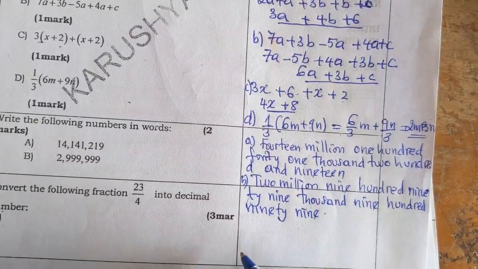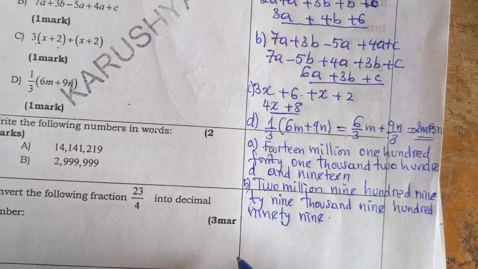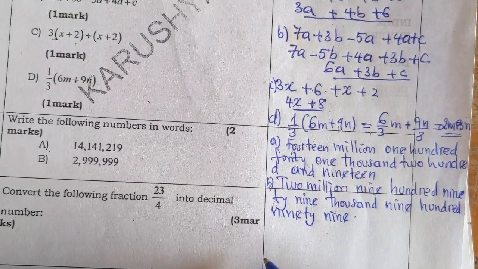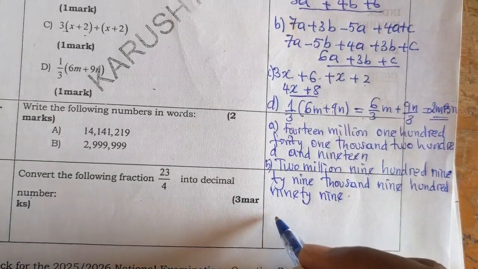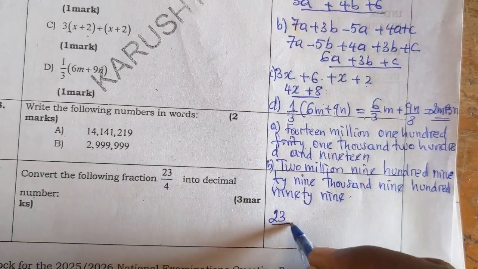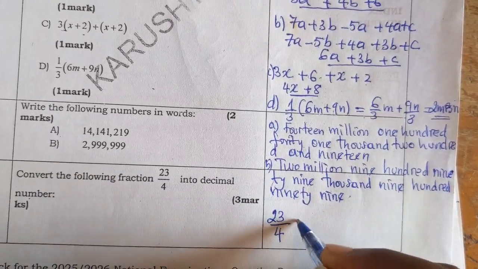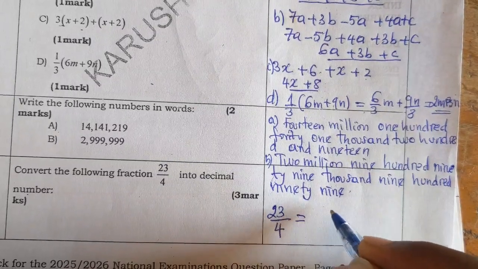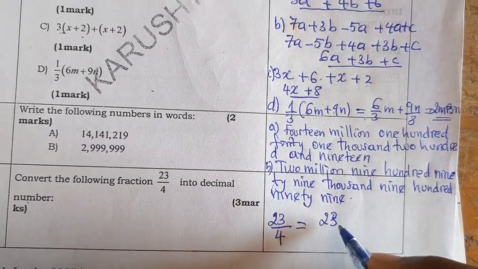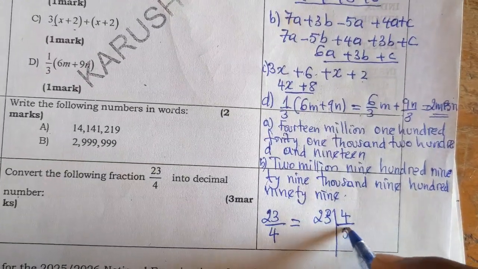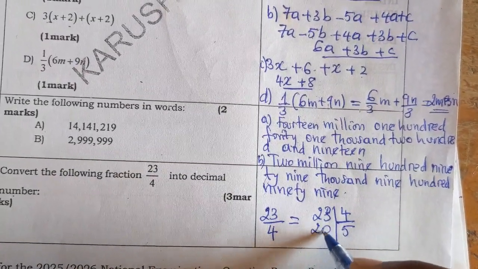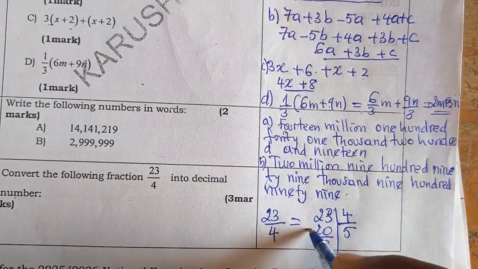And then here question number 4, they said convert the following 23 over 4 into decimal numbers. Here we have 23 over 4. And then here once I divide it, I put here 5. And then here I have 20. I subtract, we remain with 3.